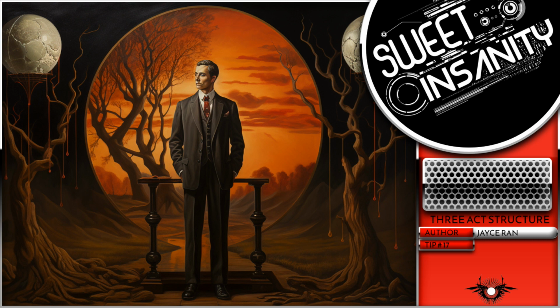Ensure that the stakes rise steadily. This act is a balancing act of tension, so be wary of letting the story sag in the middle. 3. Act 3. The resolution. Climax: the peak of tension and conflict. The protagonist faces the antagonist or the primary obstacle, resulting in a definitive win or loss.